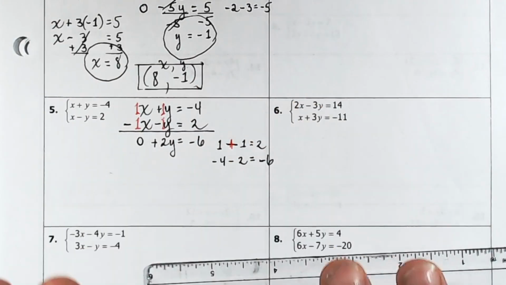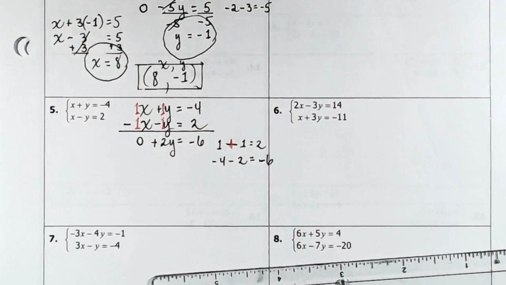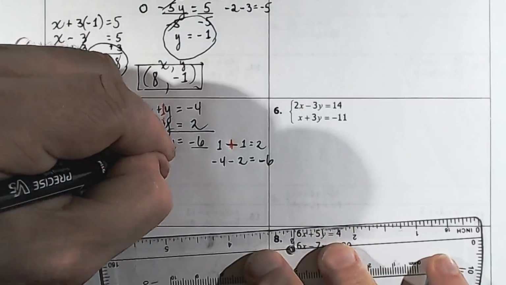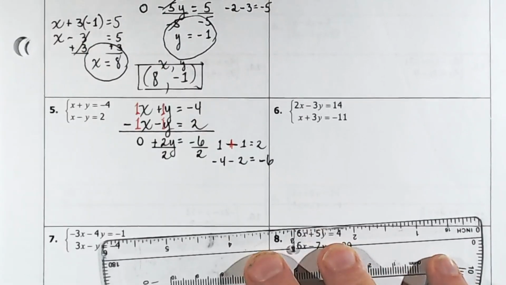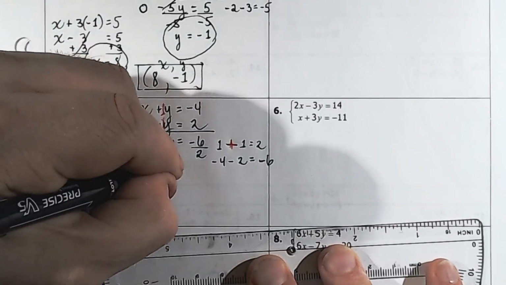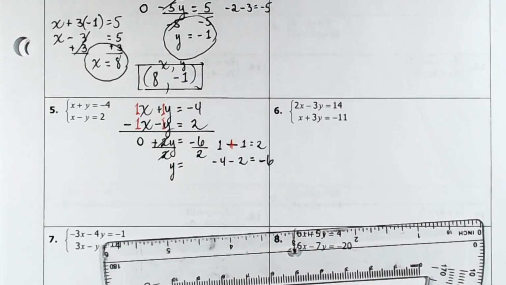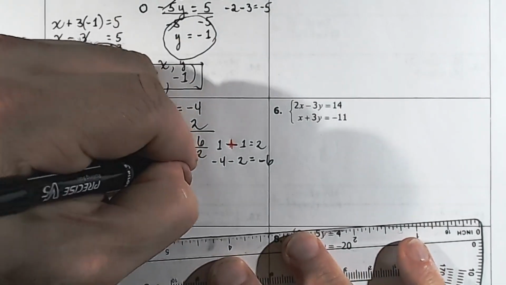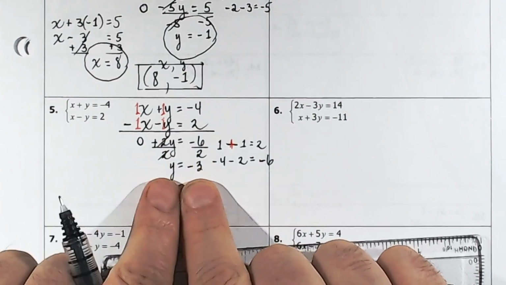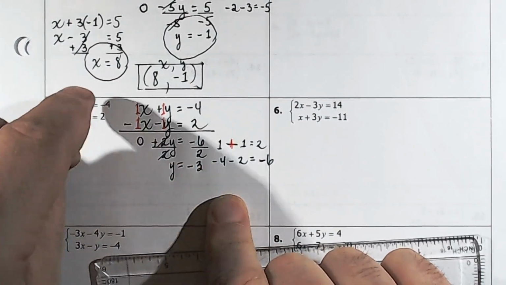Okay, so now I've got the equation down to 2y equals negative 6. It's just a one-step process to get y by itself. I just have to divide both sides by 2. Okay, we'll cancel the 2's on the left, and I have y equals negative 6 divided by 2. Negative 6 divided by 2 is negative 3. So now I've found out that y is negative 3. Well, what am I going to do with that? I have to plug this y value, negative 3, back into one of my equations.